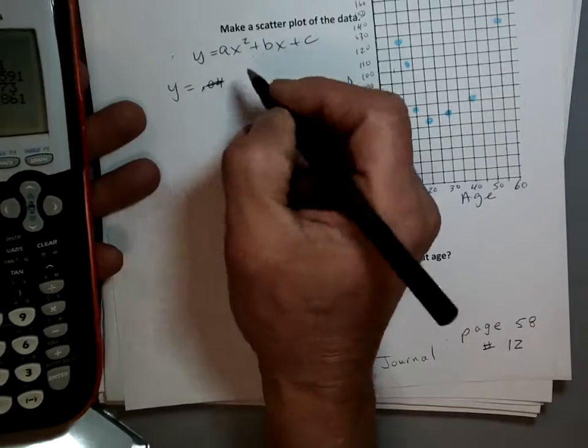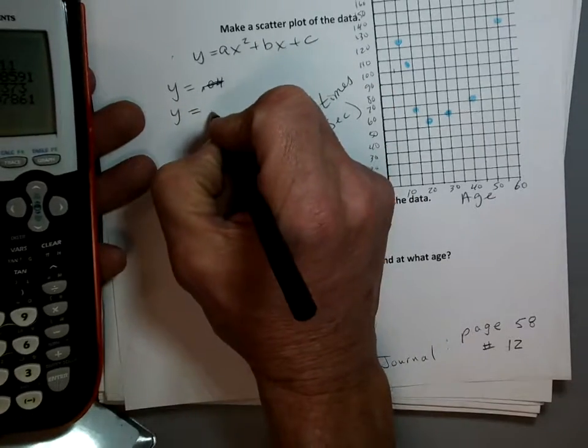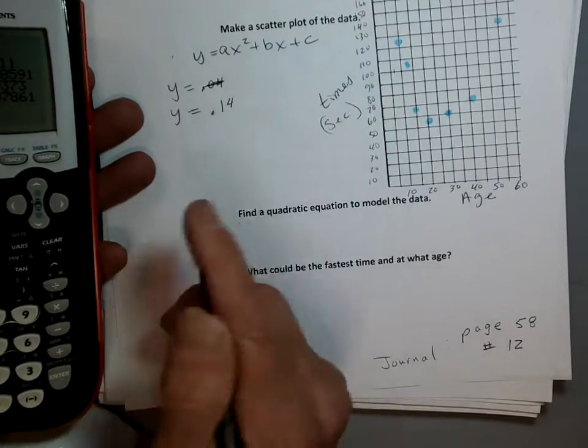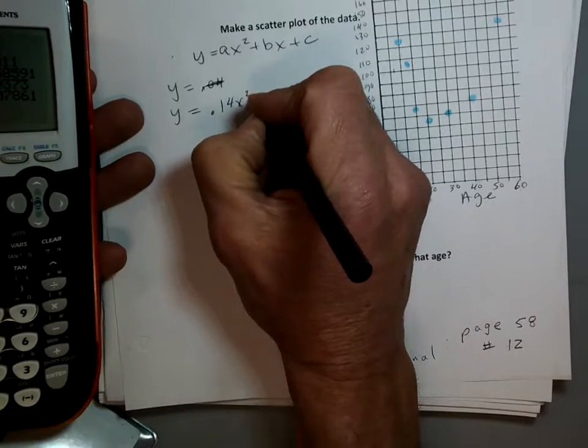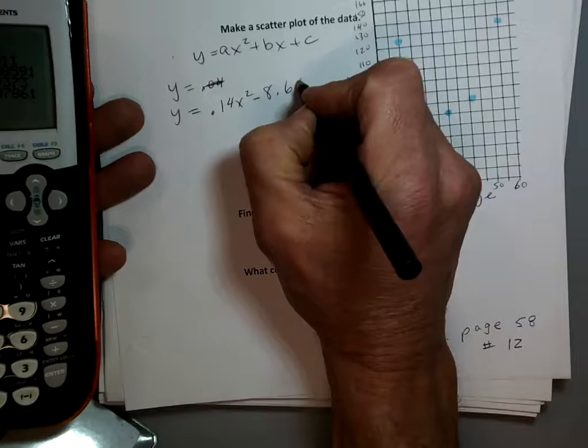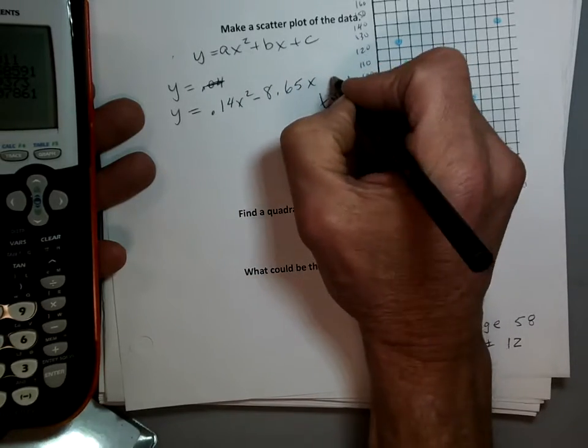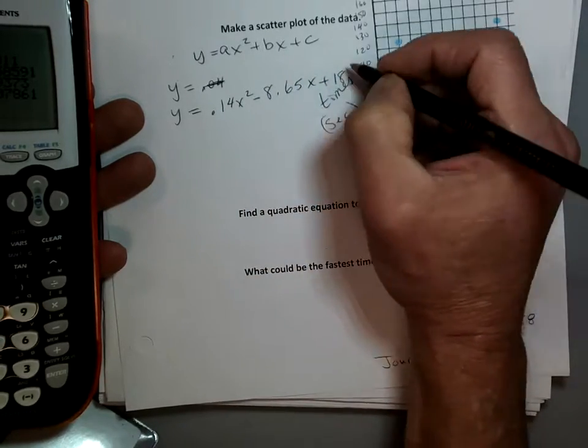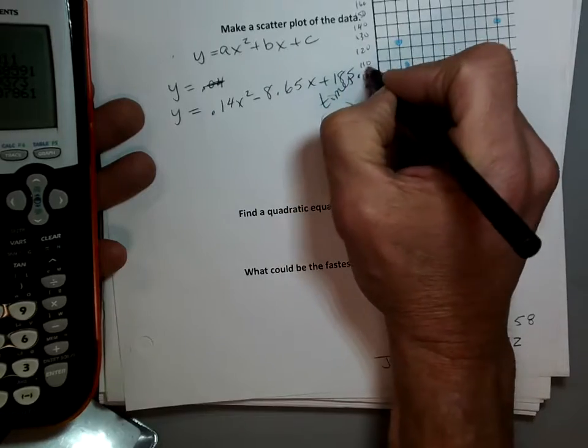Merge. Okay, so I've got y equals 0.14x squared minus 8.65x plus 185.8. Okay.